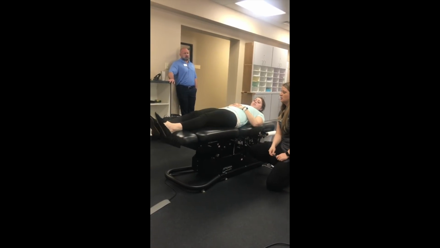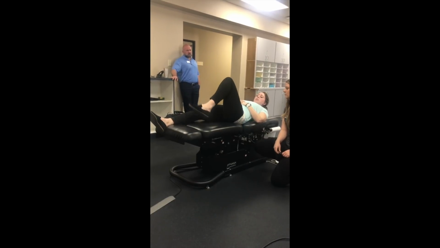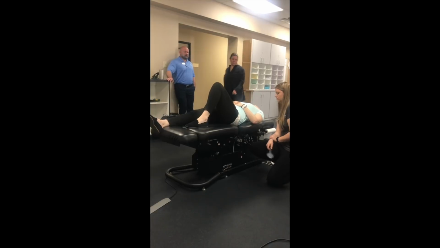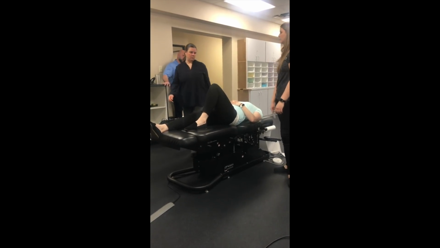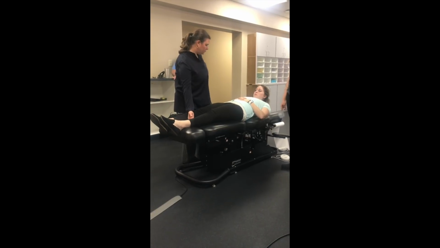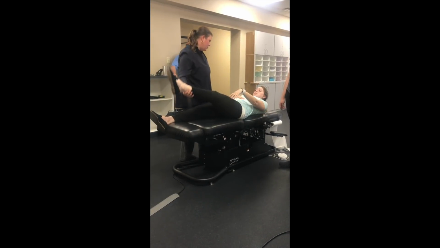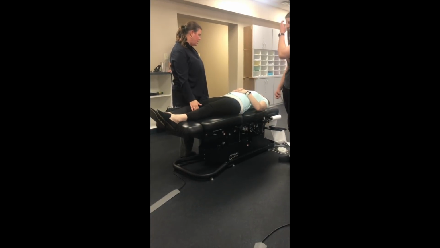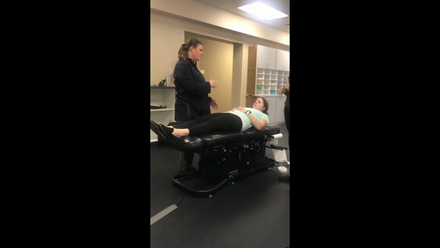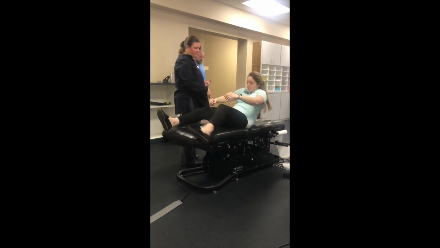Good. Do you keep the legs straight or bent? For flexion, you have to keep the legs straight. Yes. And then extension would be on the stomach. And then have them extend up. So flip over.